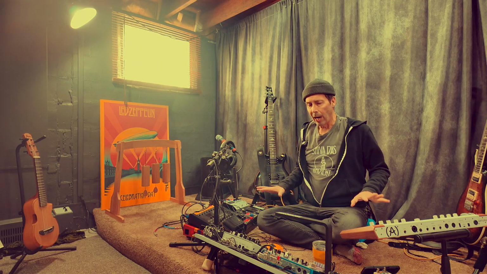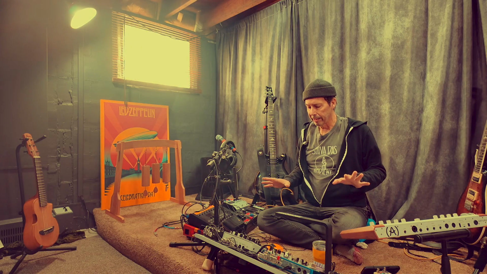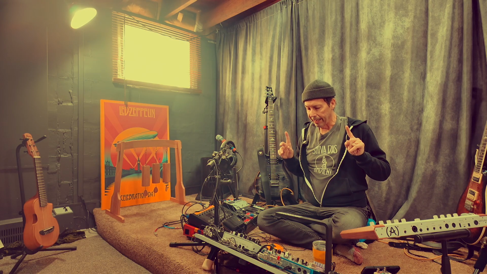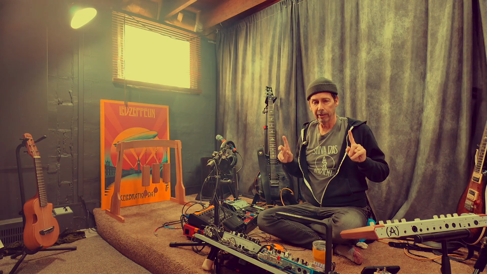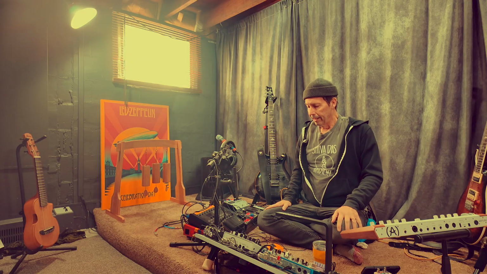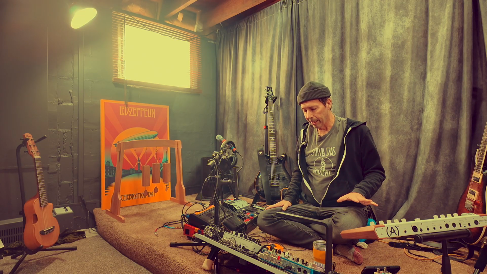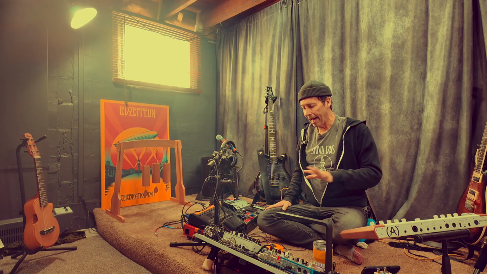But the reason why I have it set up like this is because I'm always thinking about having everything set up so I can play live for people, in front of people, like for meditation events, for a yoga class. I've done a lot of that in the past. And so that's the reason why I have everything set up like this.